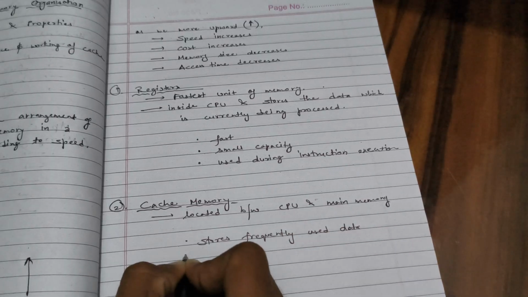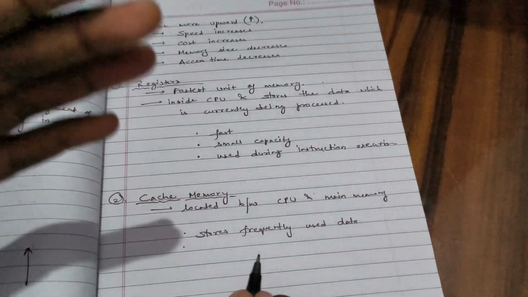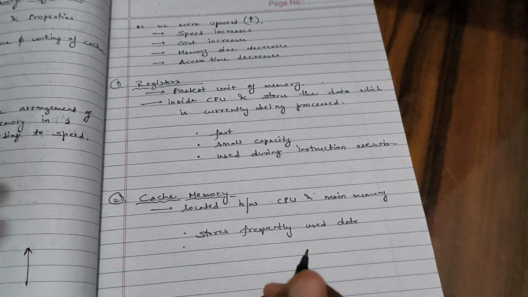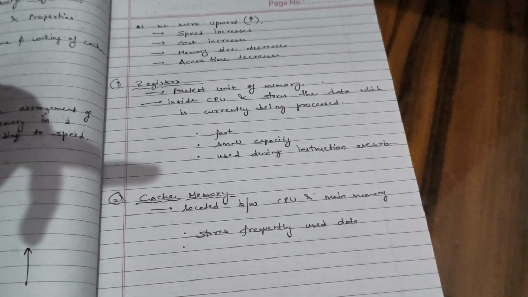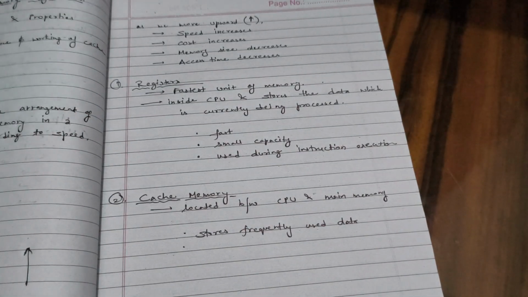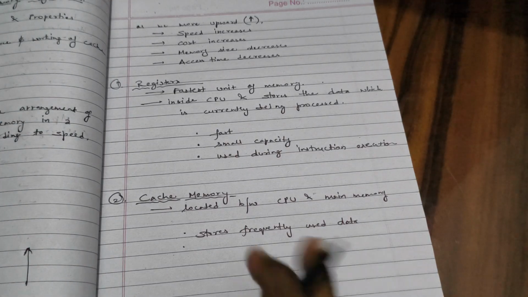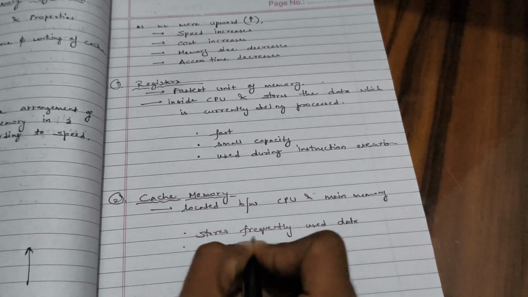The reason we use cache memory is that whatever data we require frequently, we store at a single place, so the access time for that particular data reduces, so that we can perform our instructions and computations faster. So it reduces our access time.